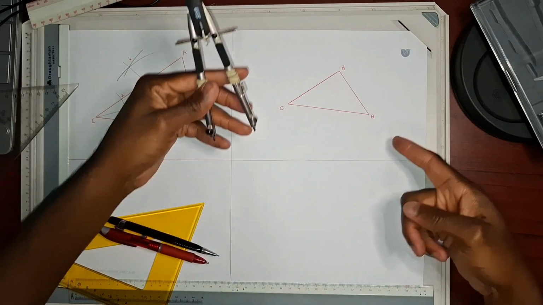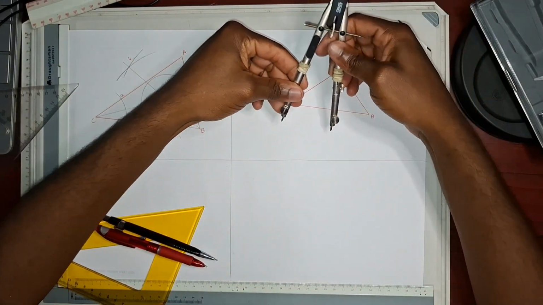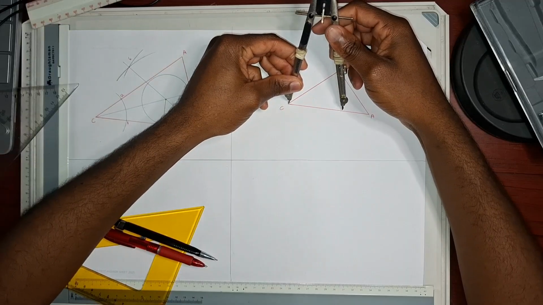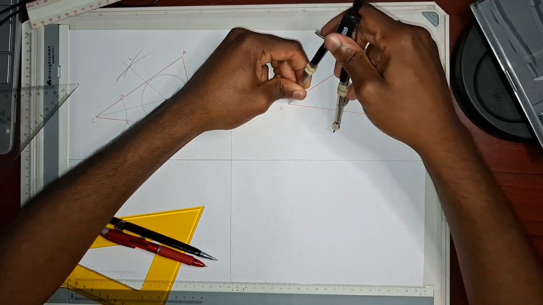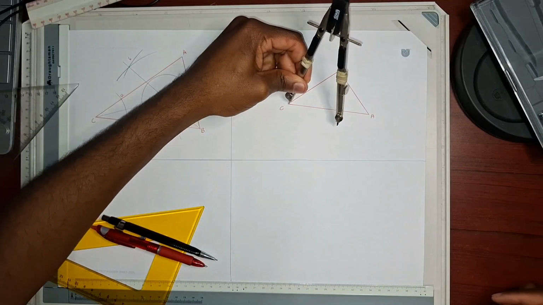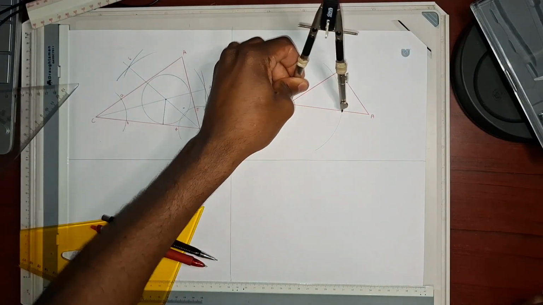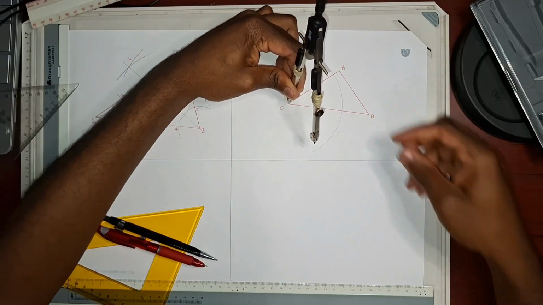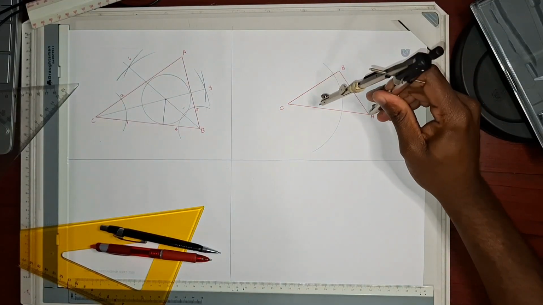So for myself, I'm going to select AC as my sides to bisect. So to bisect a line, you open more than half the length of that line. I'm assuming more than half will be something like that. Like that. And then take your compass to the other side without changing the measurements.